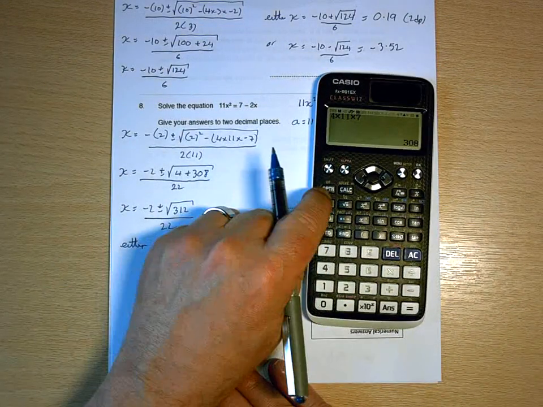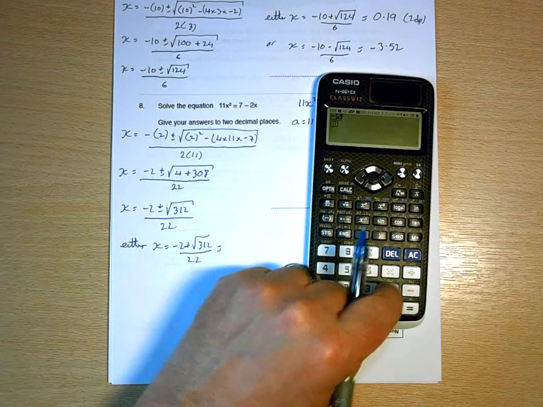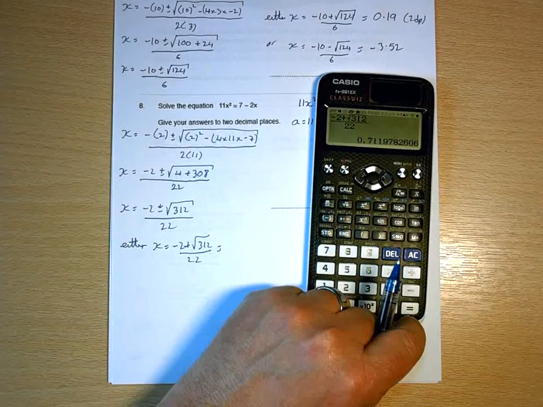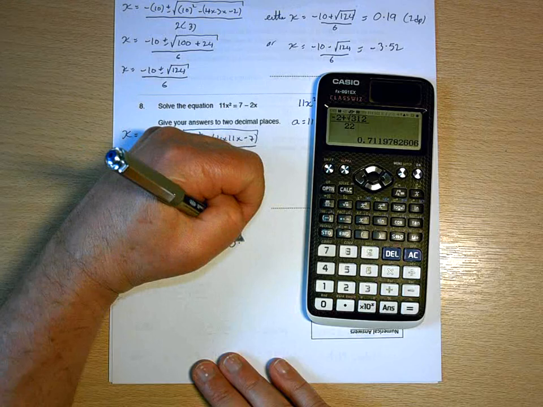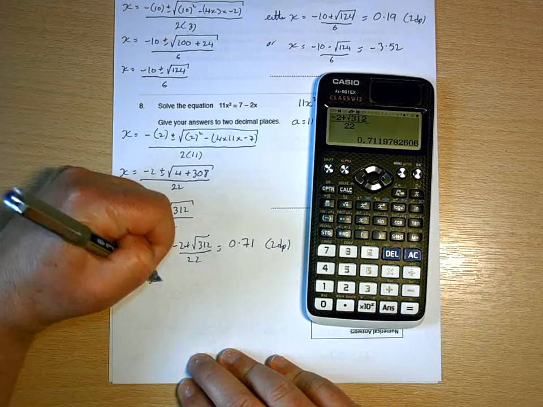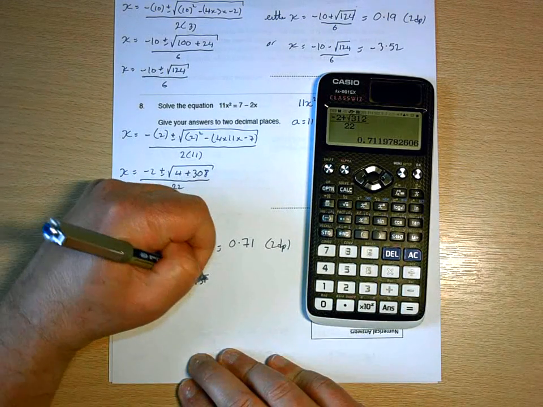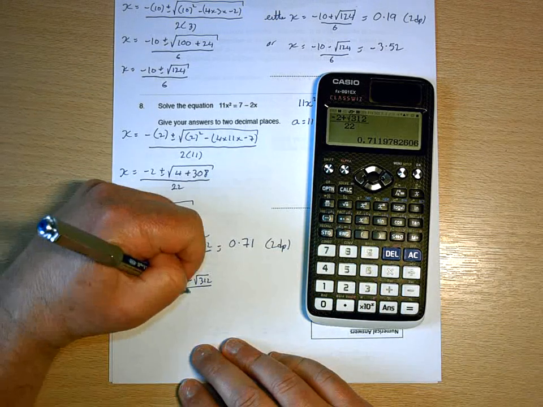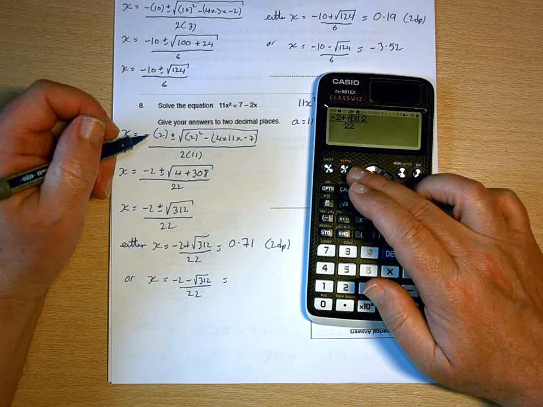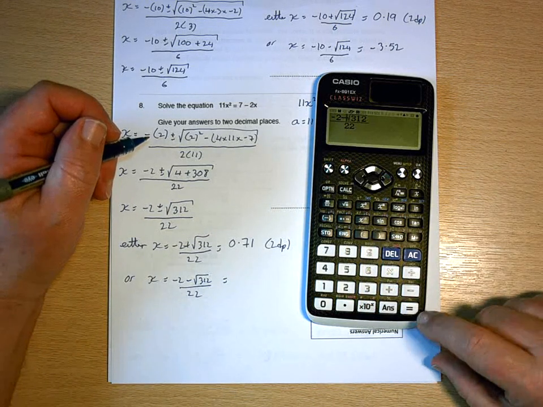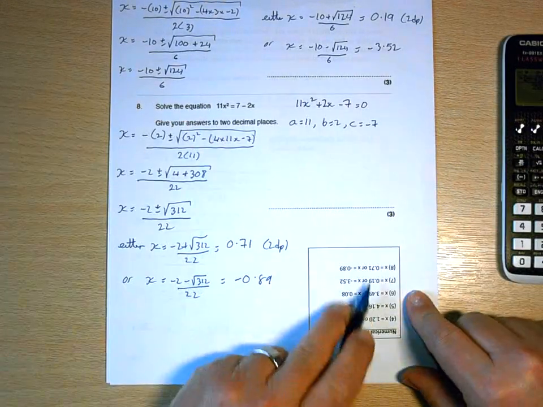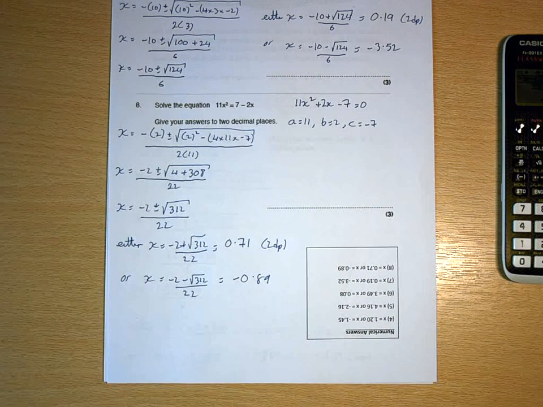Fraction: negative 2 plus root 312 underneath 22 equals 0.71 to 2 decimal places, or x is minus 2 minus root 312 over 22. Back into our formula, replace the plus with a minus: minus 0.89. So x is 0.71 or minus 0.89.